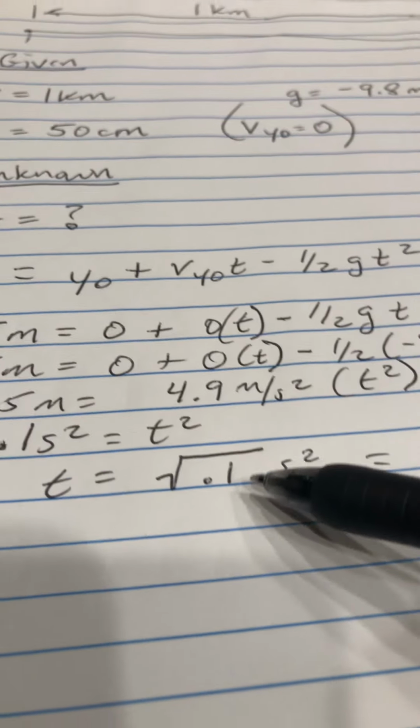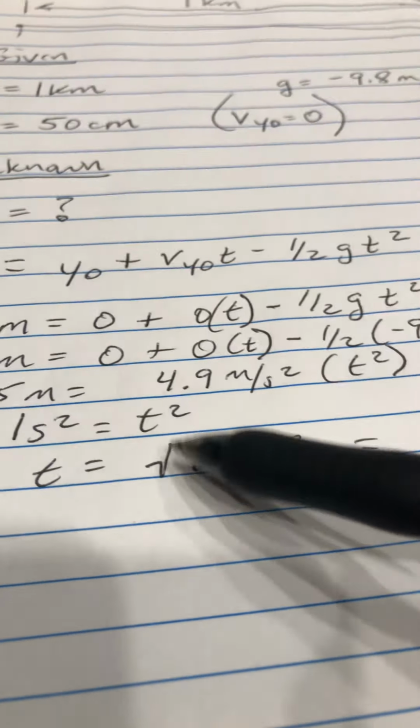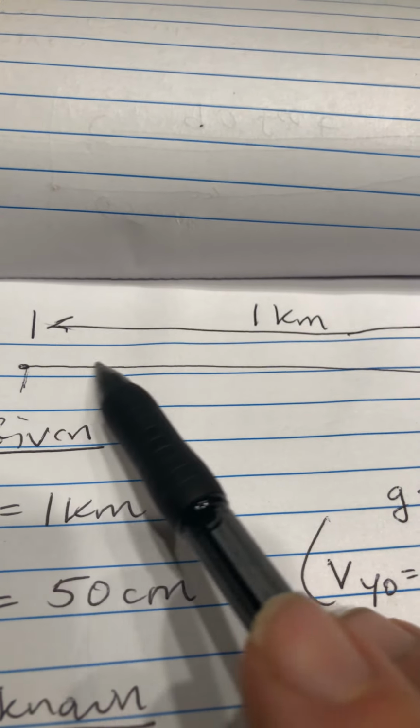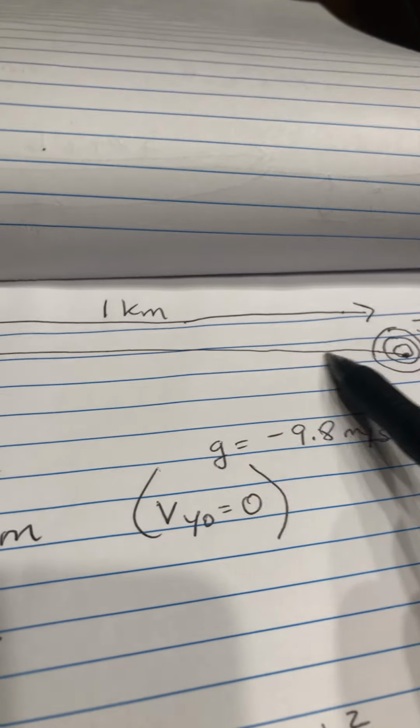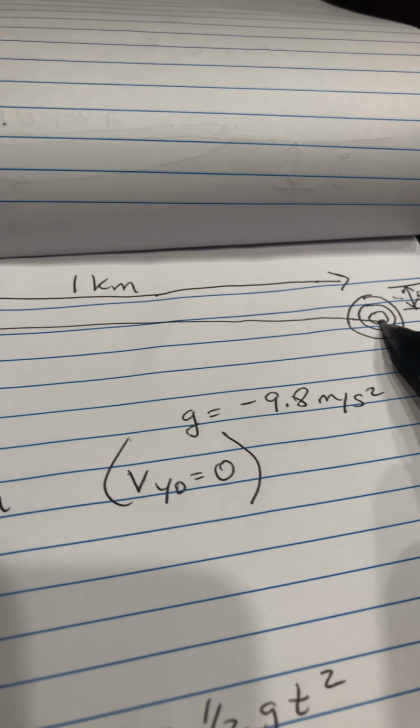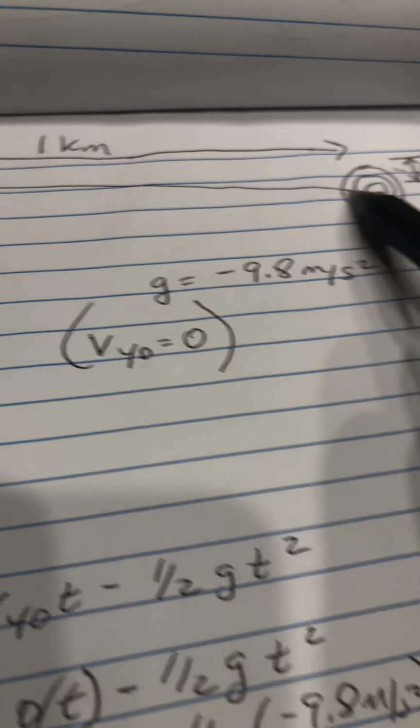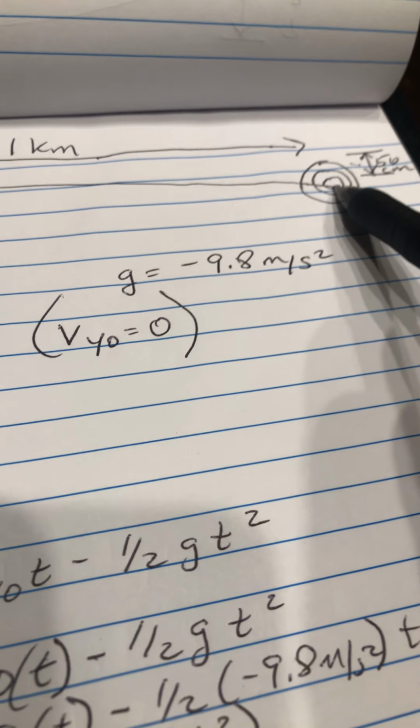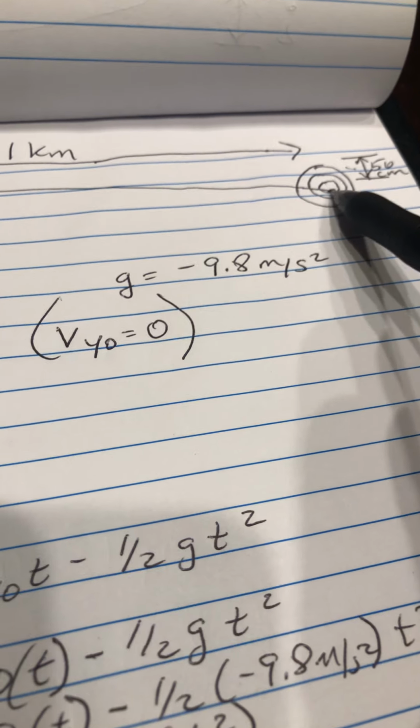Okay, I'm simplifying, so when I do the square root, I end up getting the square root of 0.1, which is 0.32 seconds. So what that means is, I know this is crazy to think of, when this guy fires that bullet and it travels 1 kilometer, it's only going to be in the air for like 0.3 seconds, a third of a second, okay, before it hits that target, and it drops that far, okay?